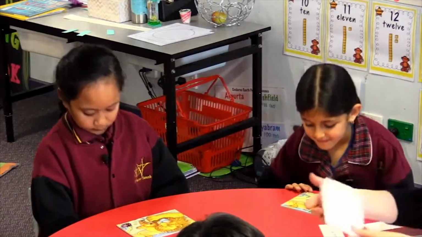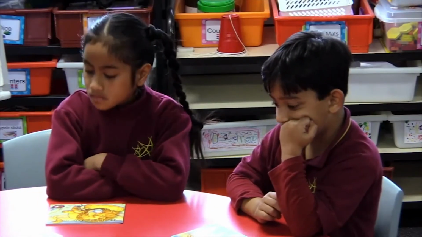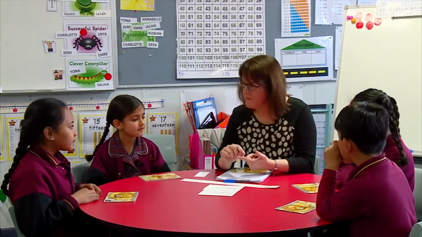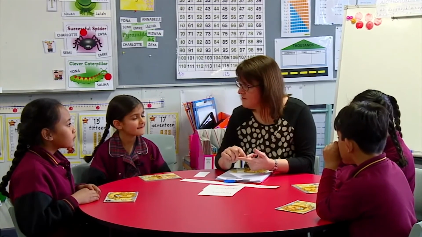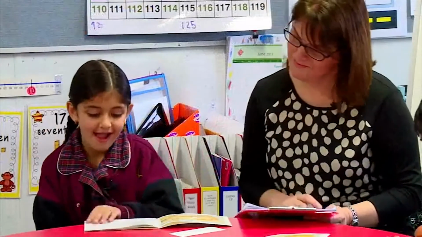Now, as you're reading, I want you to think of two things. The first thing is, how is the character feeling throughout the story? The lion and the mouse. And then another thing is, what message might this story be telling us? Because it's a fable, it's going to give us a little message as well. Good girl.